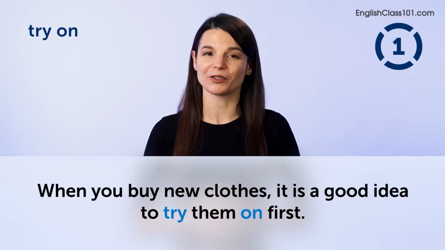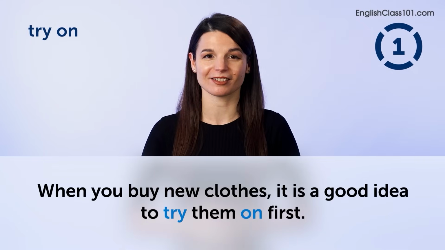Here's an example sentence. When you buy new clothes, it is a good idea to try them on first.